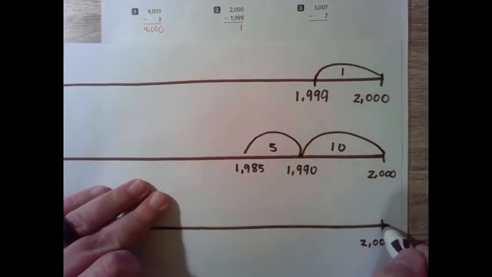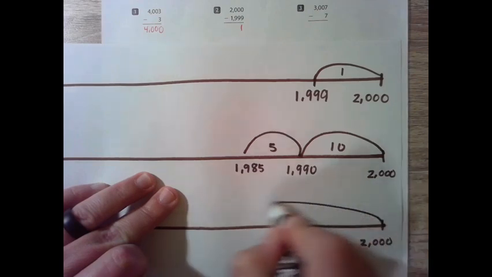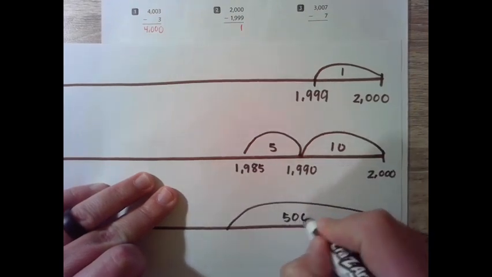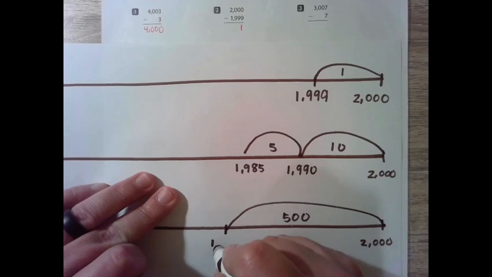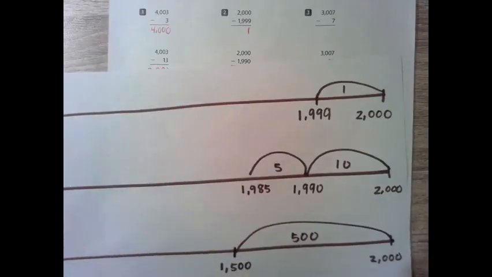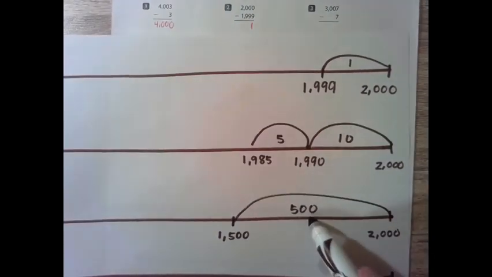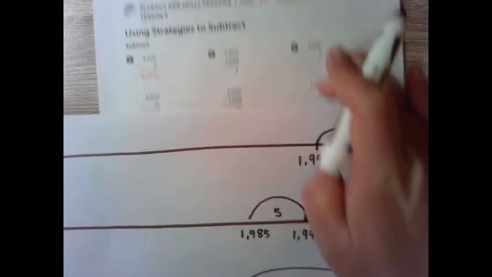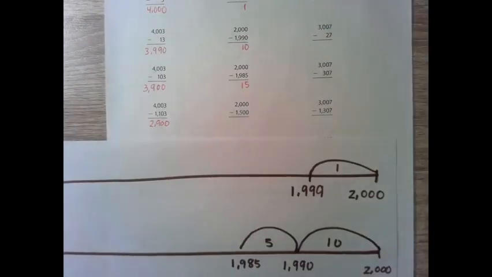So this time I'm going to make a jump of 500. And that brings me to 1,500. Right? So 1,500 plus 500 more gets you to 2,000. So our answer here is 500.